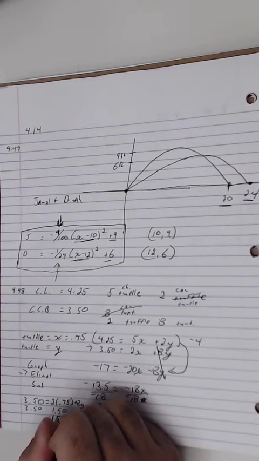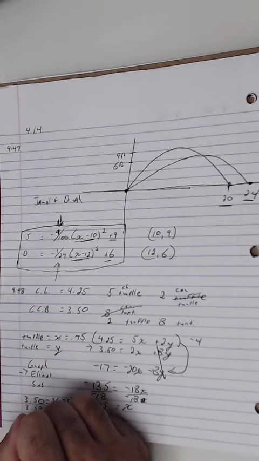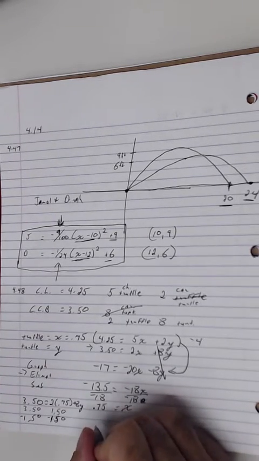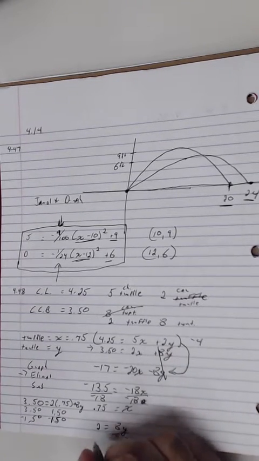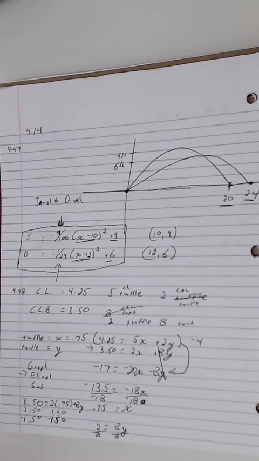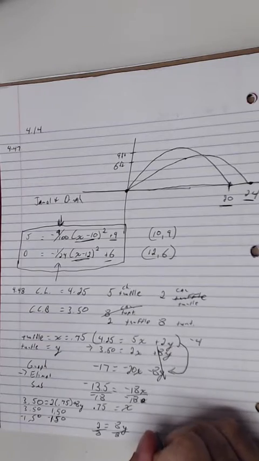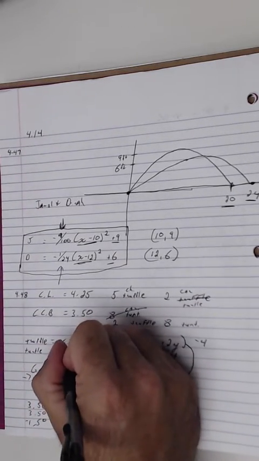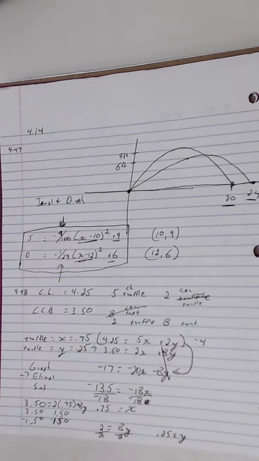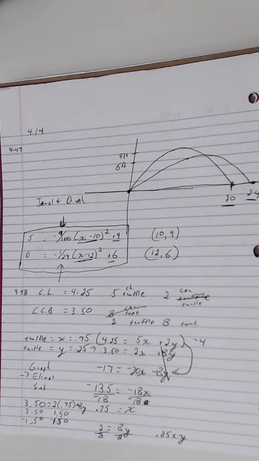Sorry about the writing getting small, but I'm trying not to flip over so we don't lose all our work. So now I've got 2 equals 8y, divided by 8, divided by 8. 2 divided by 8 is 0.25 equals y. Alright, so there's that.